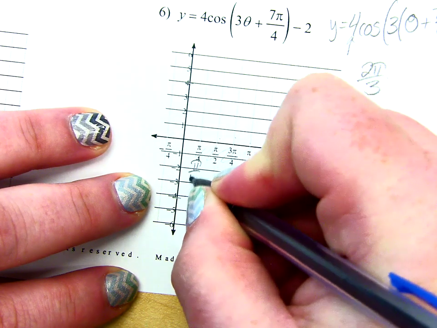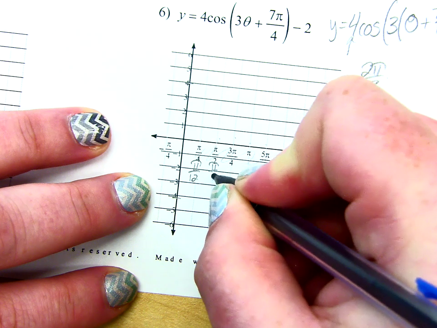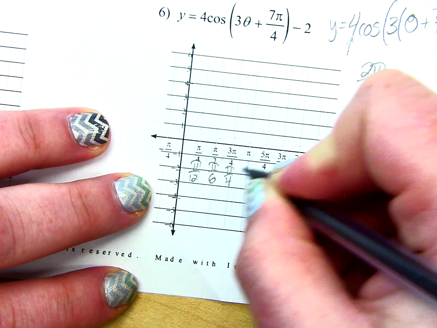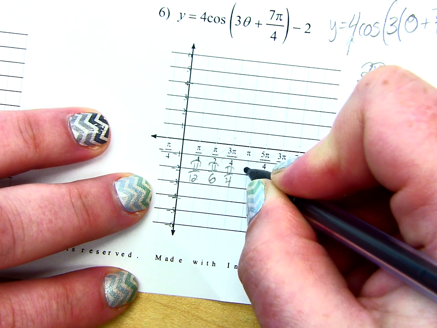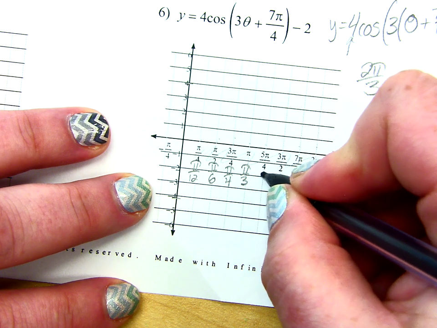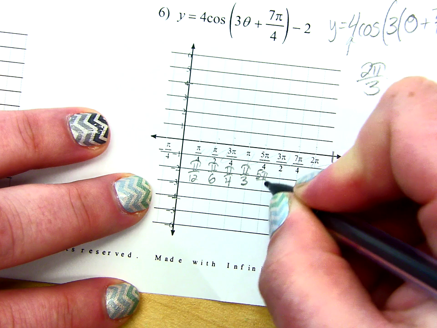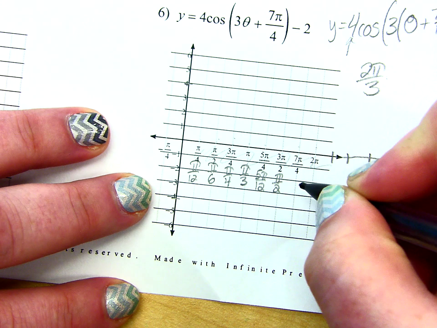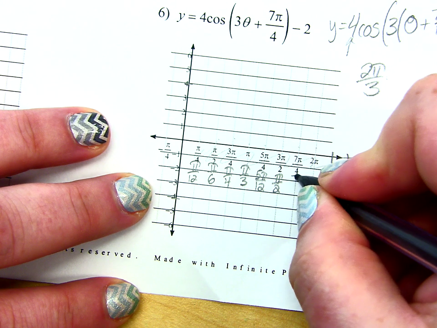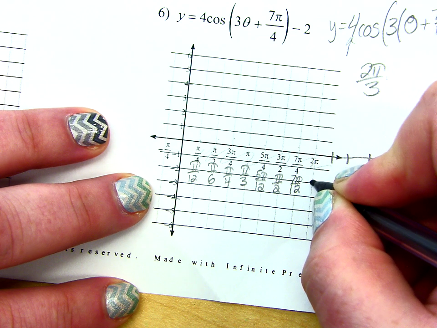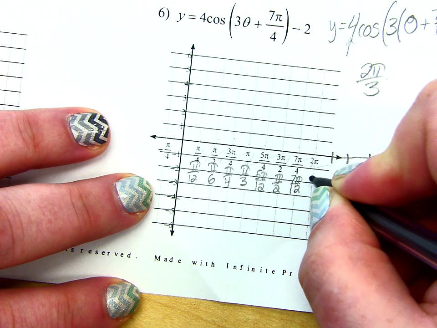So your pi over 12, your 2 pi over 12 or pi over 6, your 3 pi over 12 or pi over 4, your 4 pi over 12 or pi over 3, 5 pi over 12, 6 pi over 12, 7 pi over 12, 8 pi over 12, 2 pi over 3.